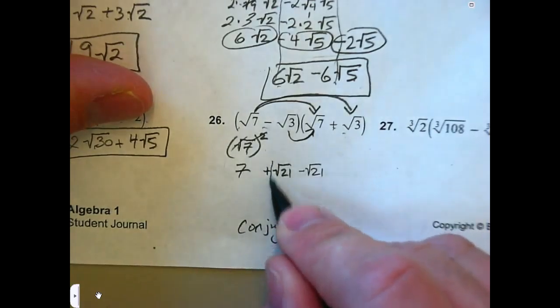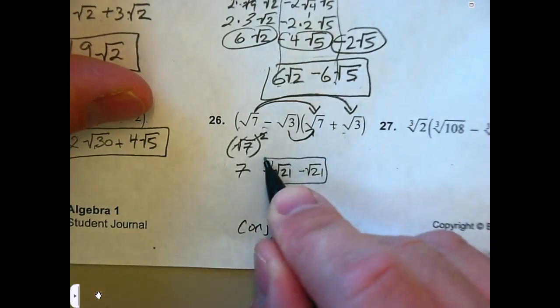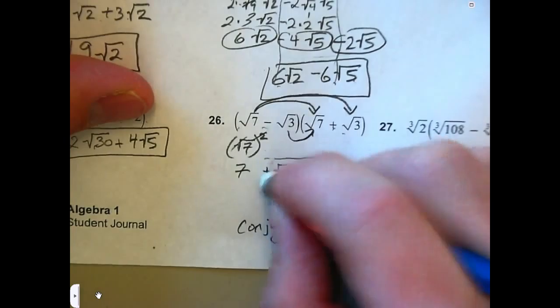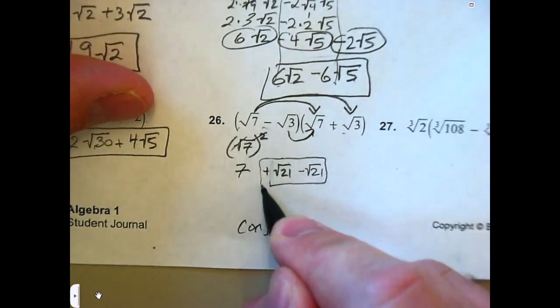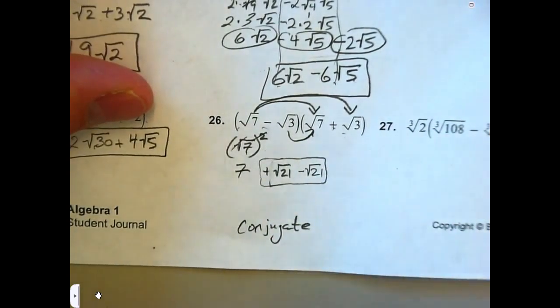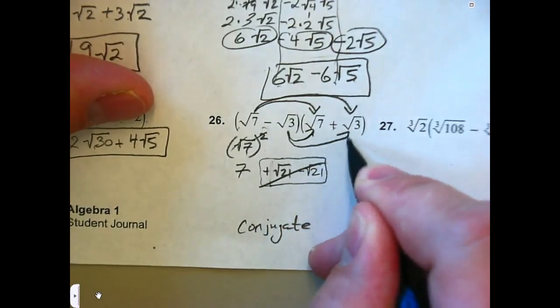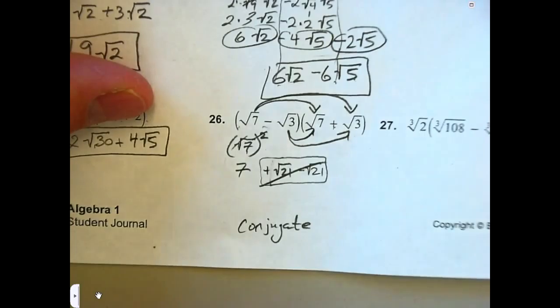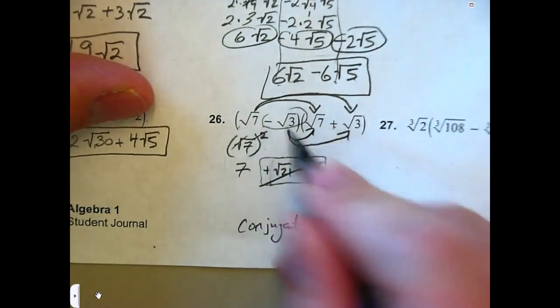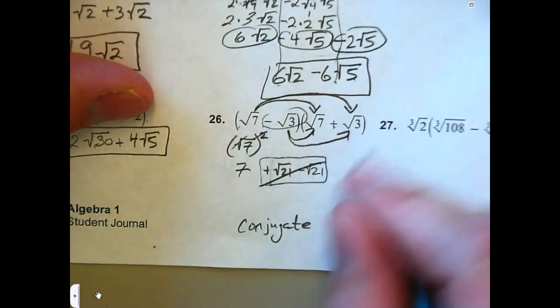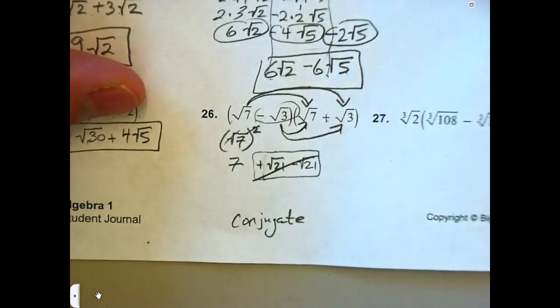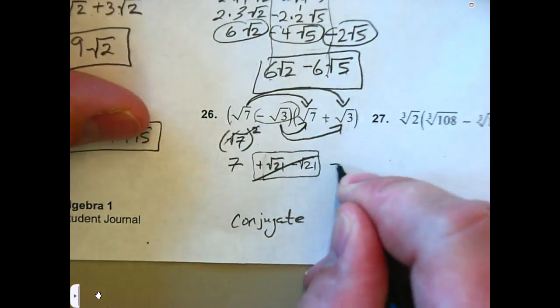What's going to happen right here? They're going to equal 0. You're going to add root 21, subtract root 21. They're going to cancel out. What's root 3 times root 3? That's root 9. That's negative root 3, right? So that's negative root 9, which is negative 3.